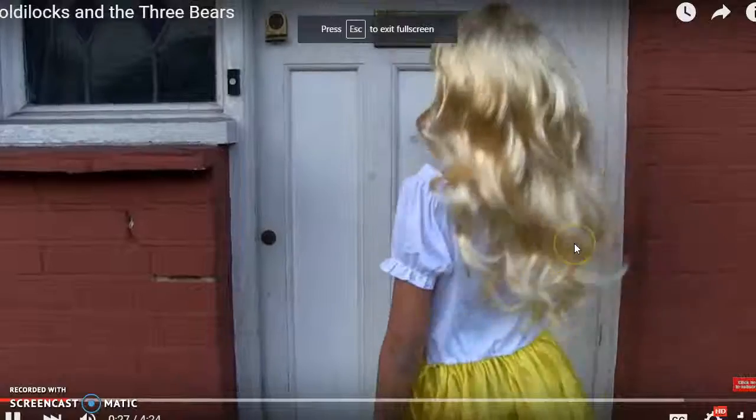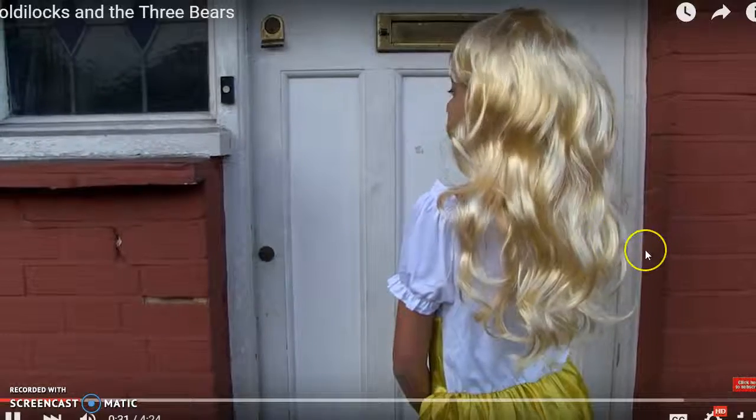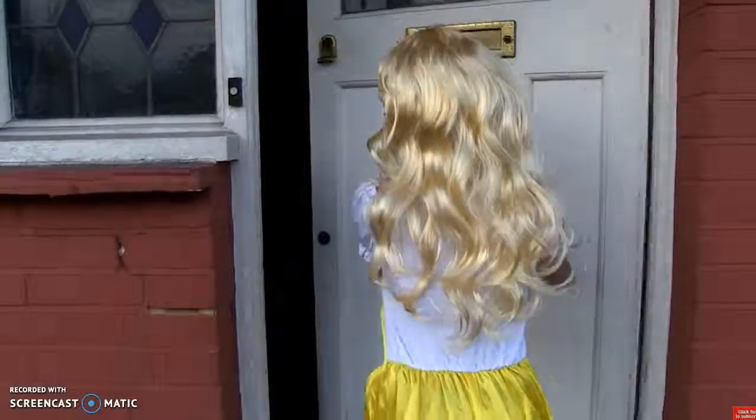She knocked on the door, but there was no answer. And for a reason only known to Goldilocks, she opened the door and went inside.